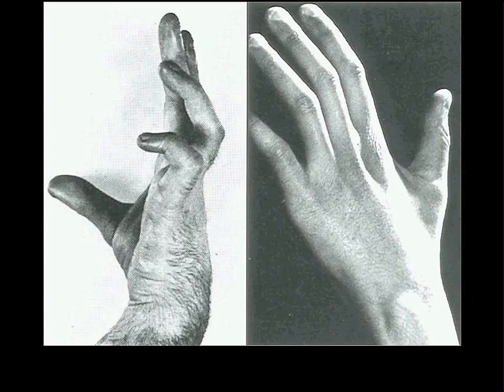Here's a person with an ulnar claw. Pretty typical ulnar claw. You can see the hypothenar eminence, the fleshy mass at the base of the little finger, is also atrophied. Here is a different patient, actually, with much less of a claw. And it is possible to have an ulnar nerve injury at the elbow and not have clawing be a prominent sign.